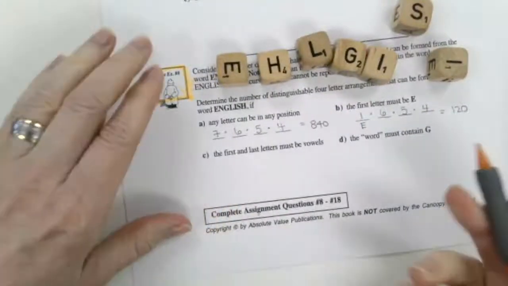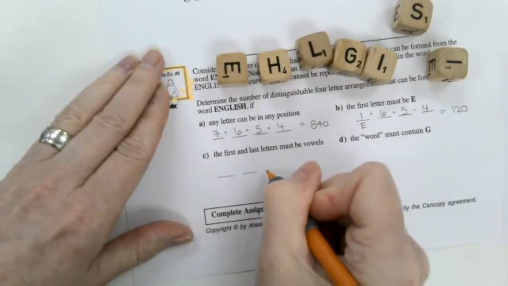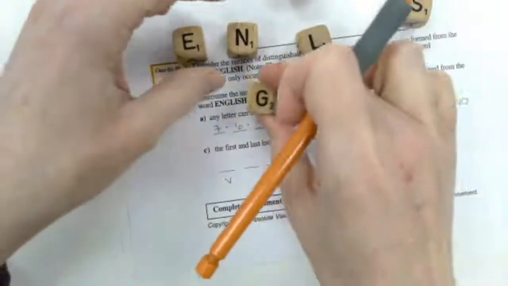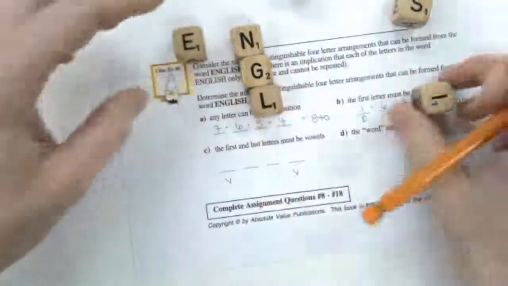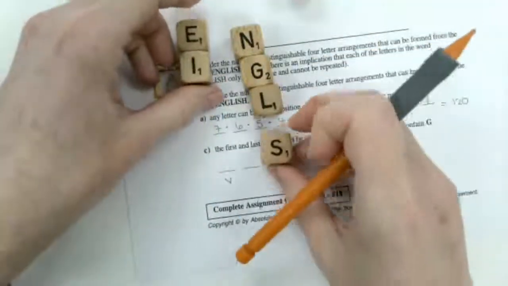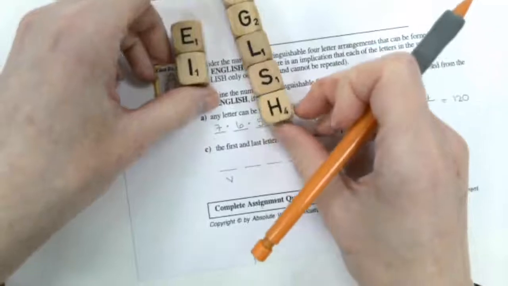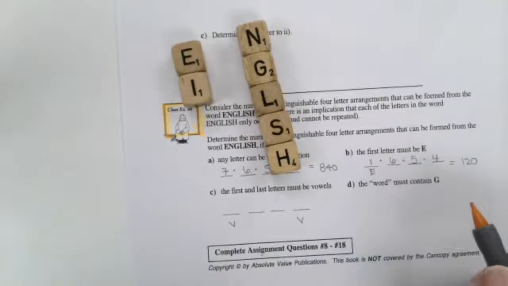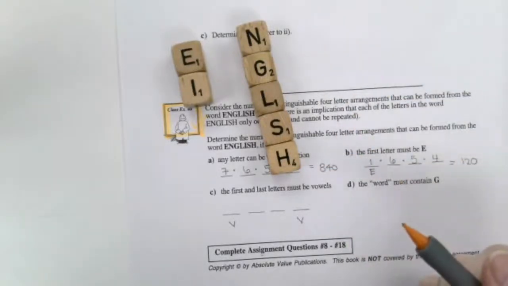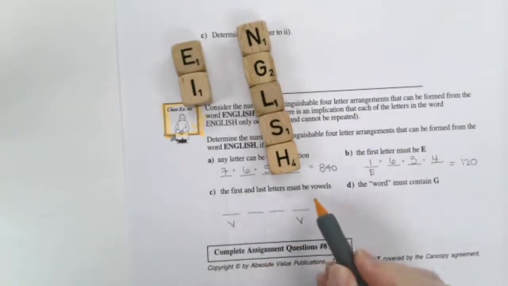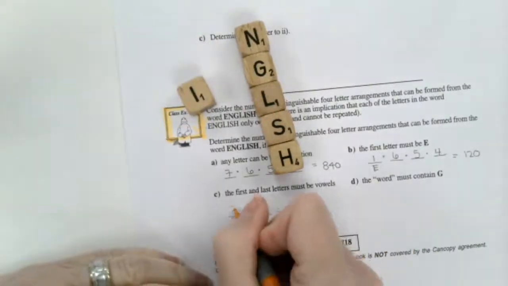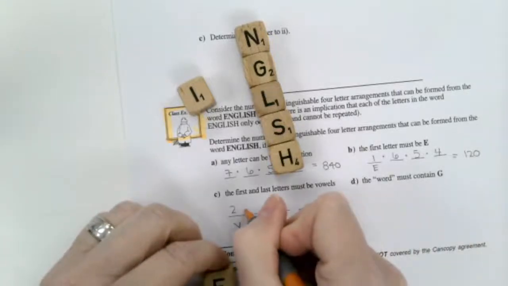The first and last letter must be the vowels. So this has to be a vowel, this has to be a vowel. Let's look. E, N, G, L, I, S, H. So I'm going to arrange them so that I've got the vowels in one column for me to look at and the consonants in the other one. So first and last letters must be a vowel. Well, my first vowel, I can choose one out of those 2, so I've got 2 choices. I'm going to choose the E.